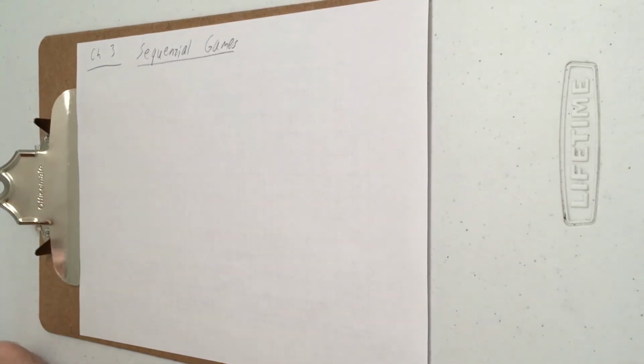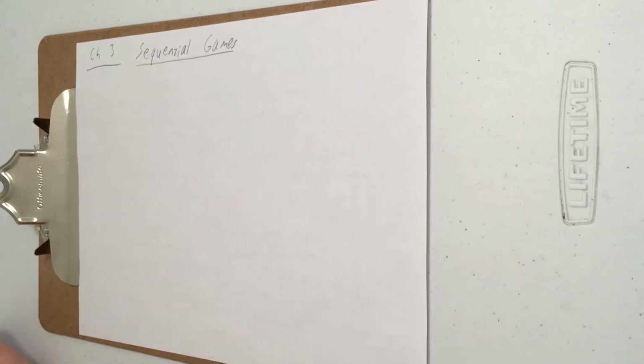Hello, game theorists. Today we are in Chapter 3, learning about sequential games. We defined sequential games earlier. Those are games where the players take turns. Games like, you guessed my example, chess.